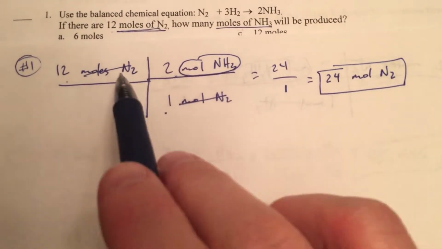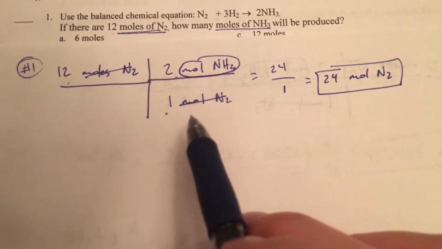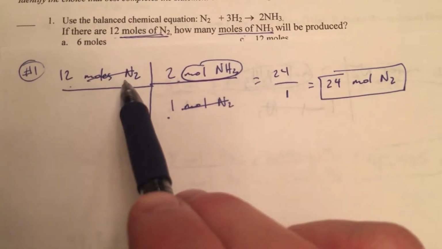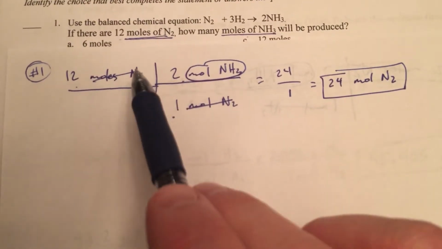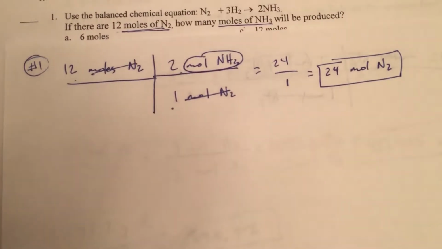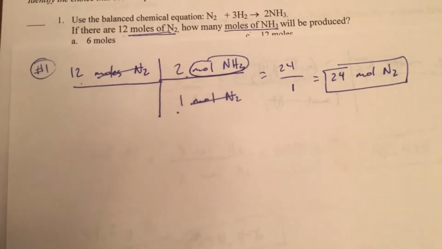Okay, that's just kind of showing you a quick description of how to solve that problem. Really, you can just plug this into the calculator. When we get to more complex problems, you'll get to see those.